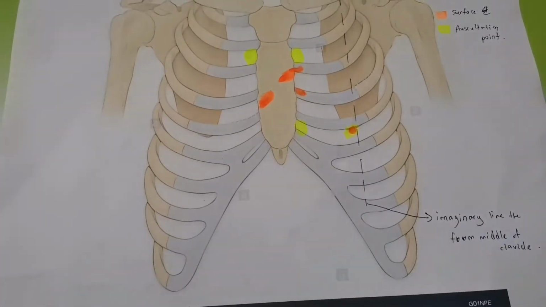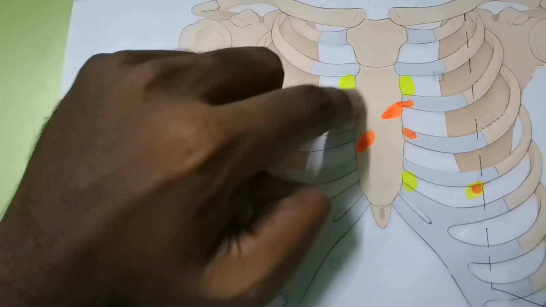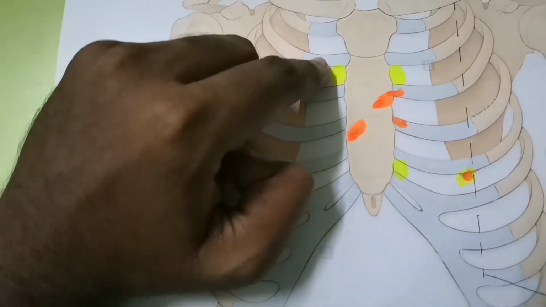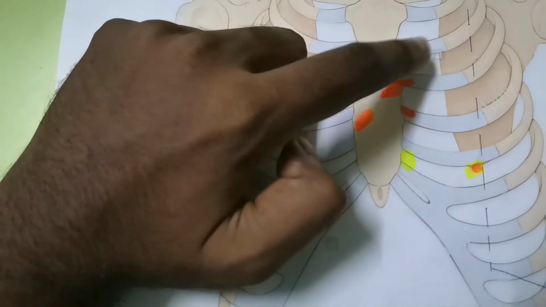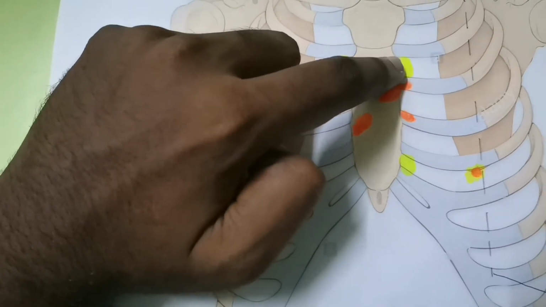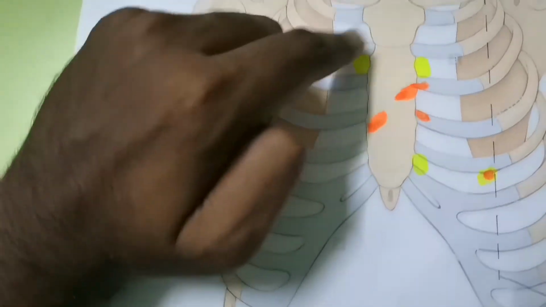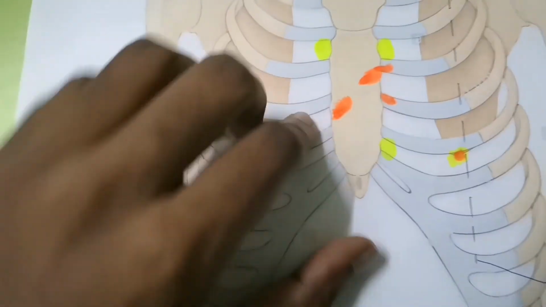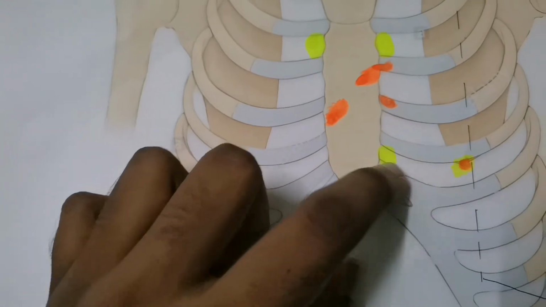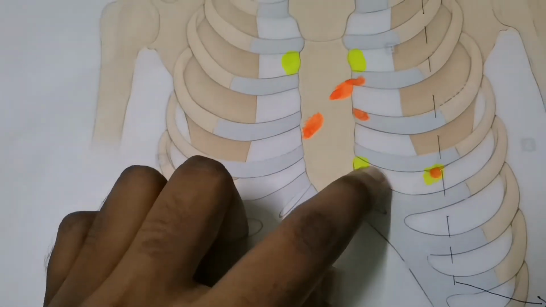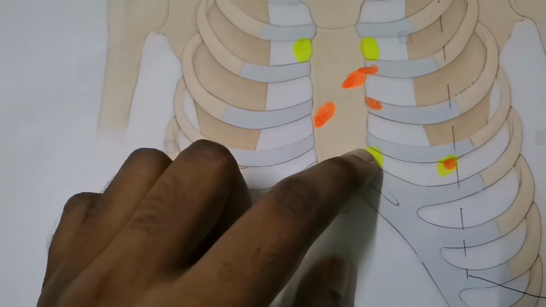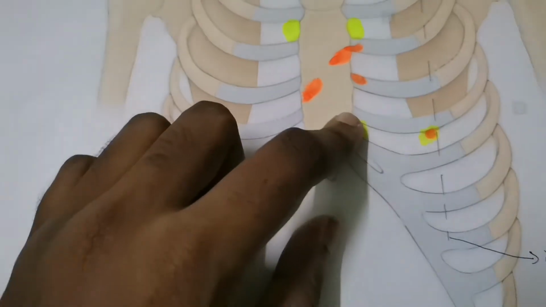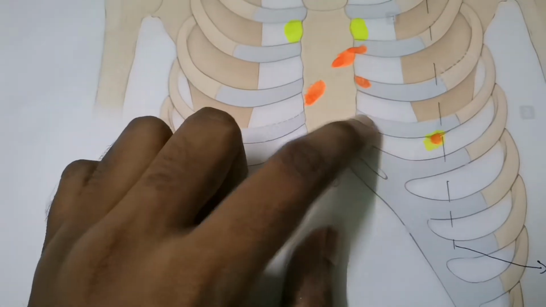Okay, so the auscultation point for the aortic valve is on the second right intercostal space, where the pulmonary one is on the left, the second left intercostal space. And then this is the auscultation point for the tricuspid valve, which is at the left fifth intercostal space, just lateral to the sternum.